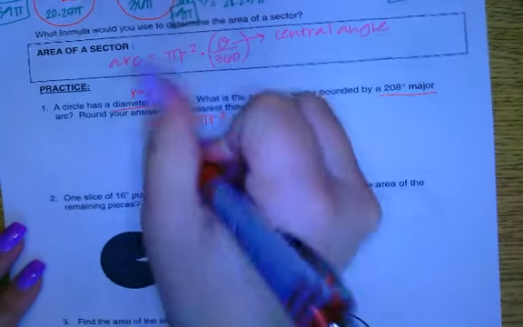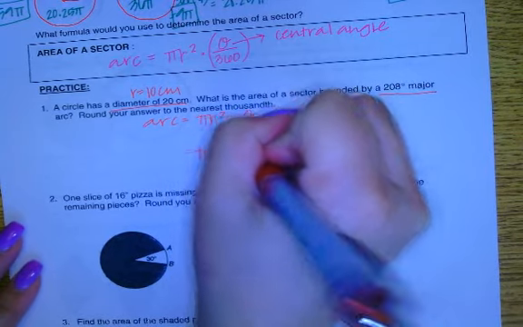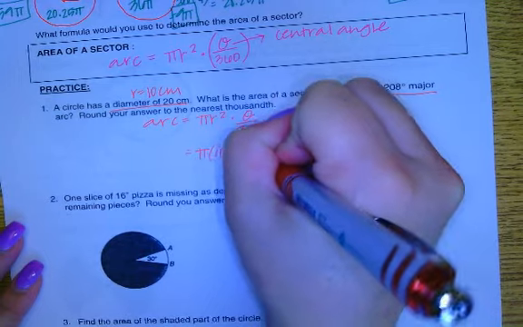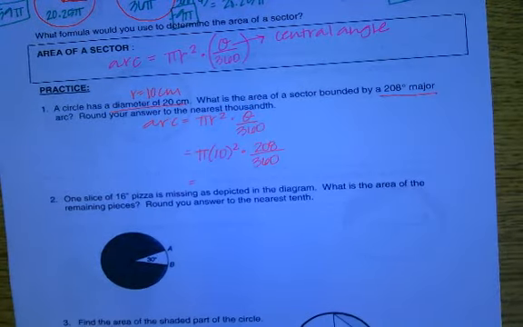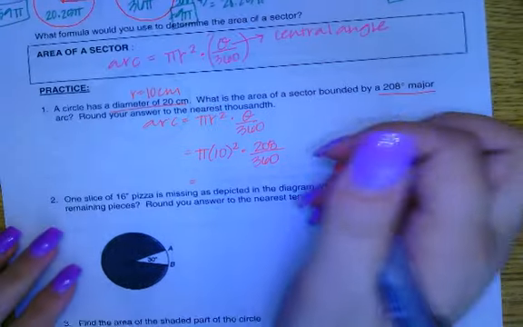Gonna substitute in. We have 208 over 360. What is 208 over 360 simplified to? 26 over 45?